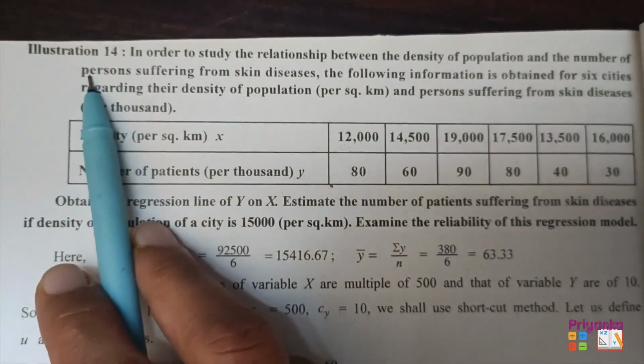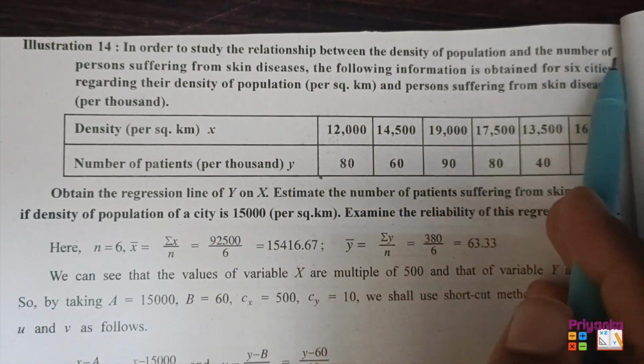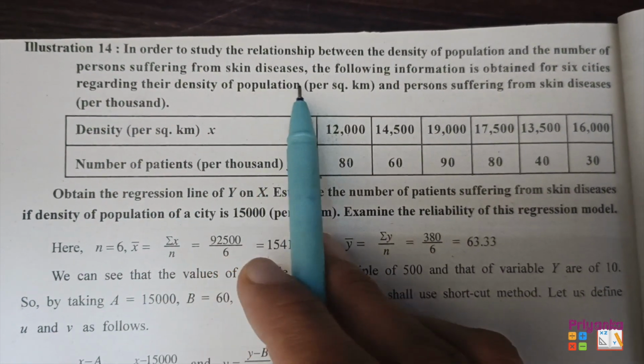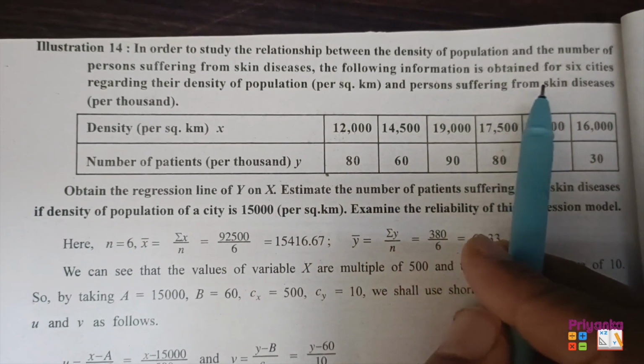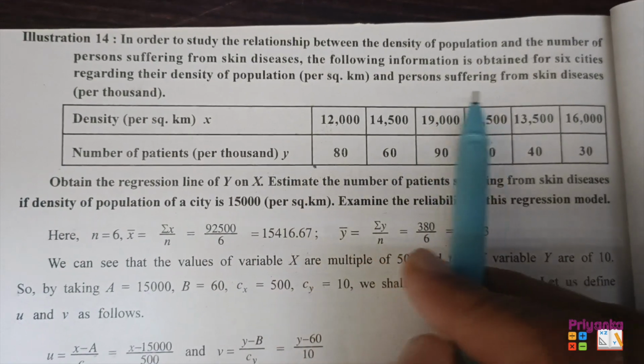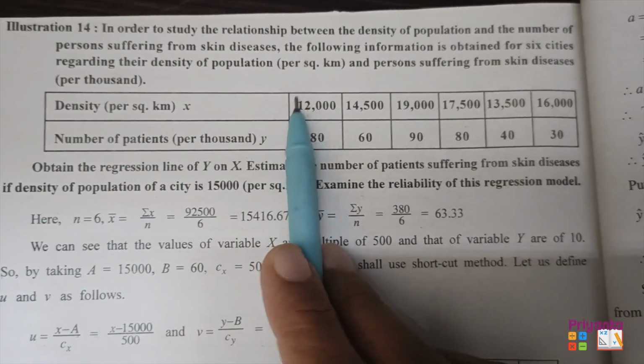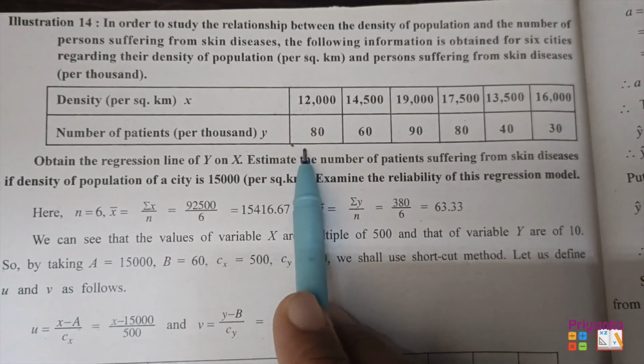Now in illustration 14 it is given that in order to study the relation between the density of population and the number of persons suffering from the skin disease, the following information is obtained for 6 cities regarding their density of population and the persons suffering from skin disease per thousand. Here the density is given and the number of patients.